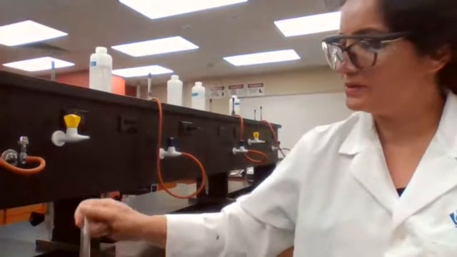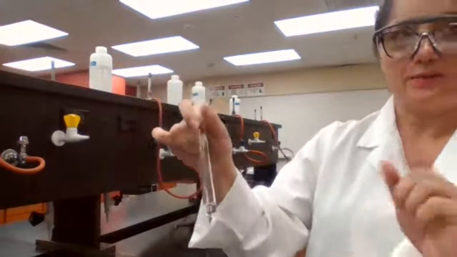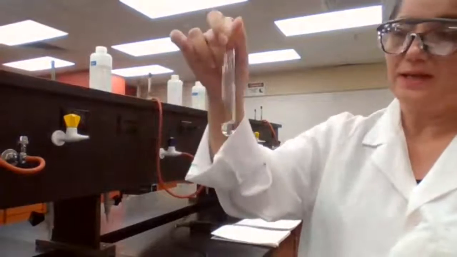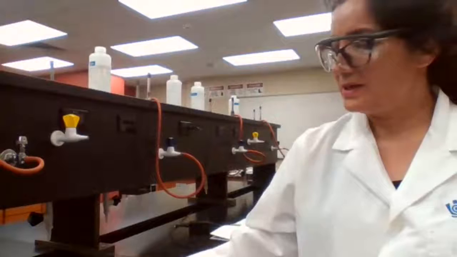I was just nervous because it didn't happen right away. But after I left it for a while and I went a couple of times looking for solid ammonium chloride to make the solution again, good news was that it did form the crystals and it worked.